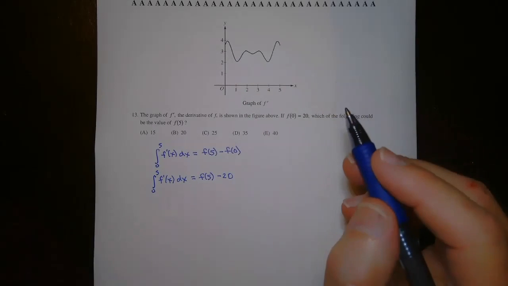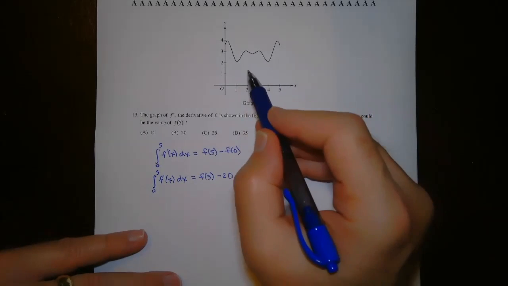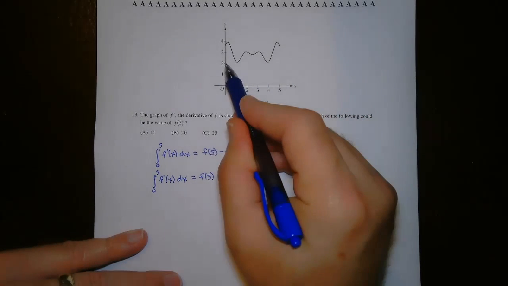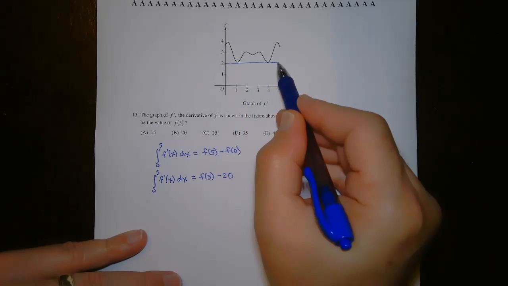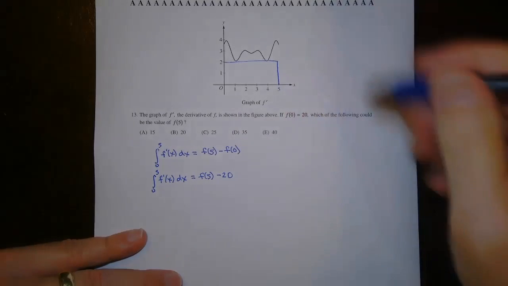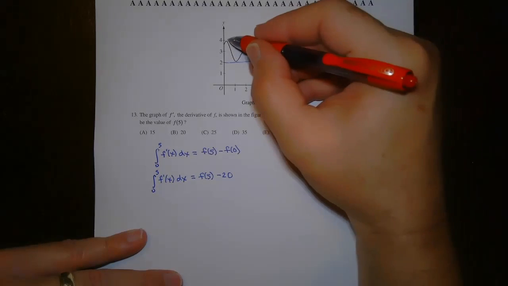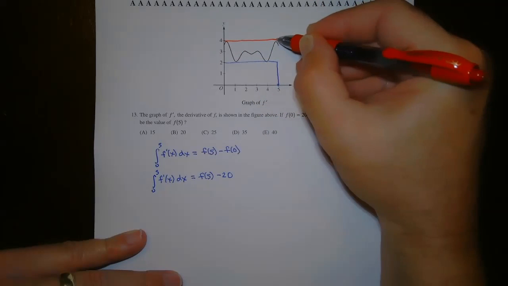So we're going to lowball it and highball it. So on the low side, what we could do is create a rectangle, and we definitely know that this rectangle, if we go from 0 to 5, is going to be an underestimate, right? And then I'm also going to look at what if we make this rectangle also.